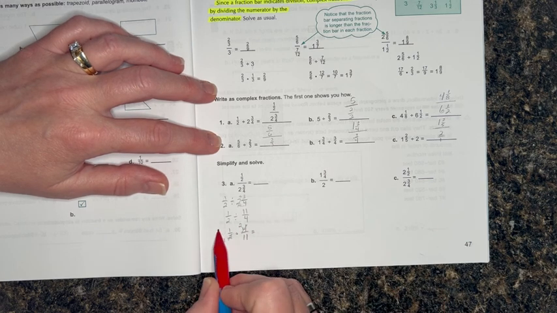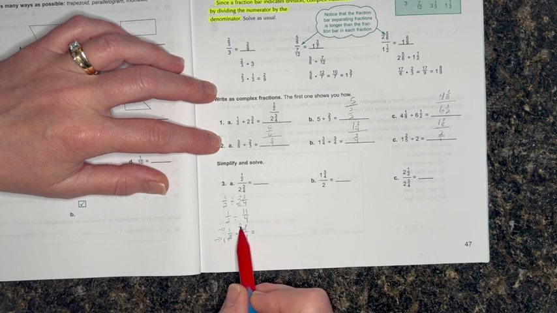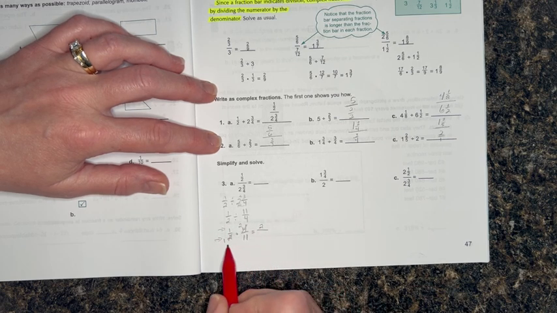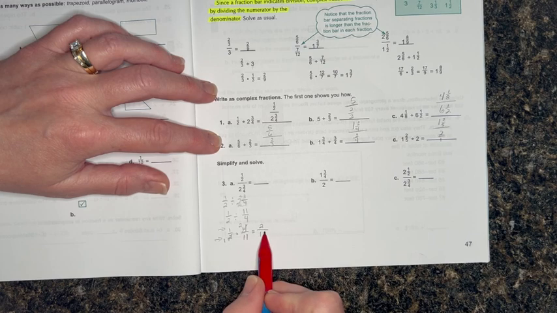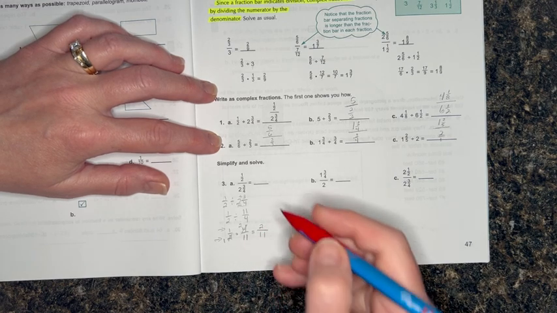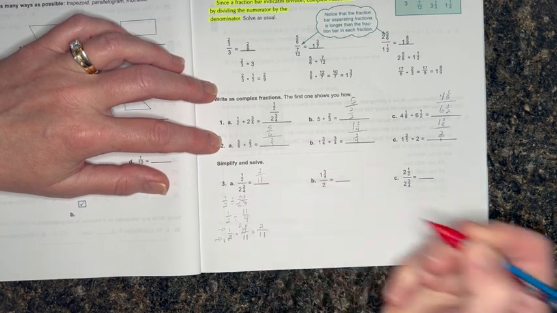So now we're going to multiply across the numerators and multiply across the denominators. So 1 times 2 is 2. 1 times 11 is 11. So we have the answer being 2/11.